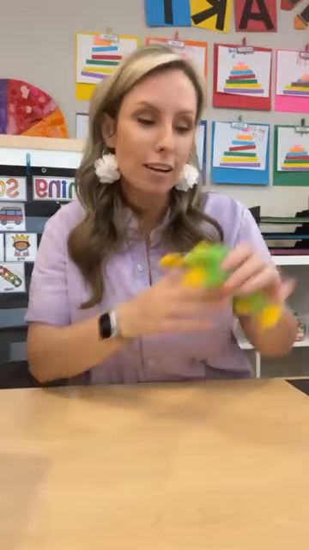So another thing you can do is pass the rhyme. So let's say everyone is sitting in a circle and you have an object. This needs to be something that students can hold. So you're going to have the object and then you're going to pass it, and the next person has to say the rhyme. So I would say frog, log, and then the next person would get it, dog, and they will repeat some of them.